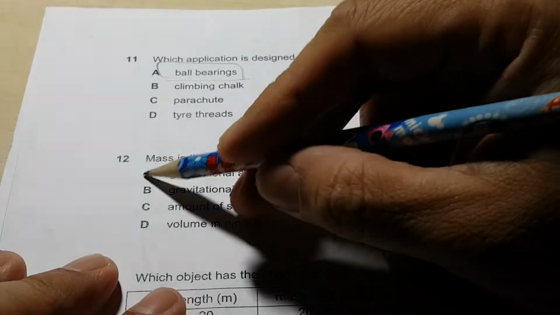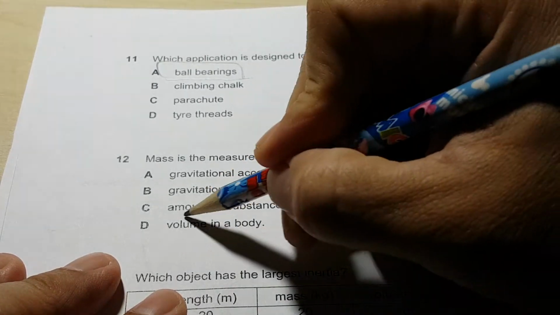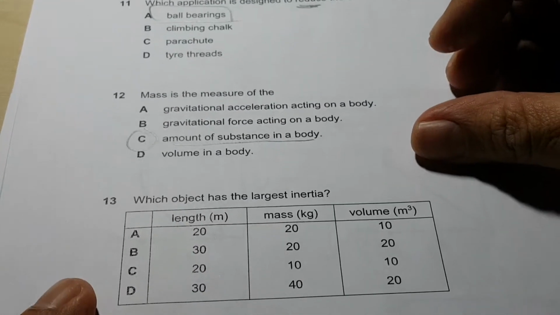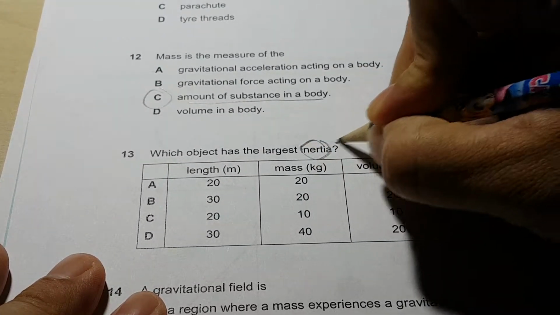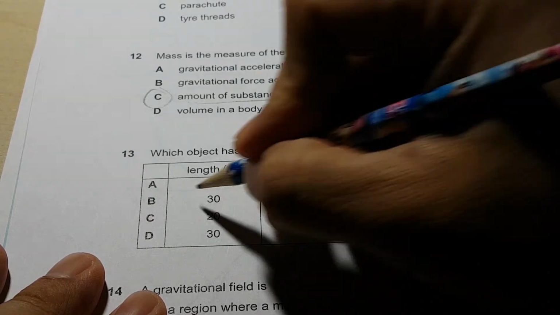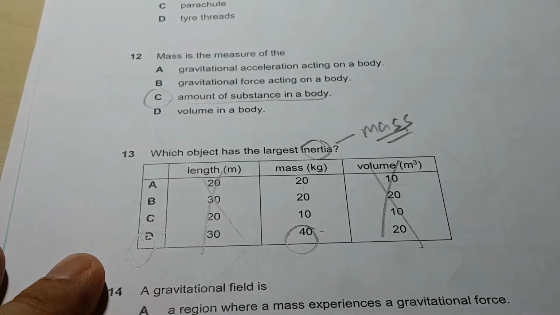Okay. So mass is a measure of, this one I just refer to definition, amount of substance in a body. So 12 is C. 13, largest inertia. Inertia is related to only one variable, that is mass. So don't care about this. I just look at the one with the highest mass. That's our answer. That's it.